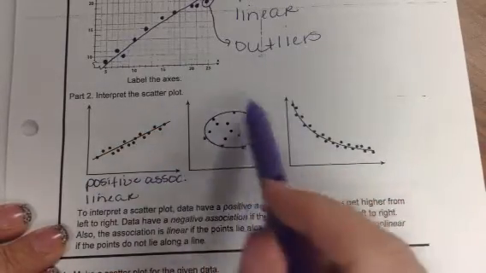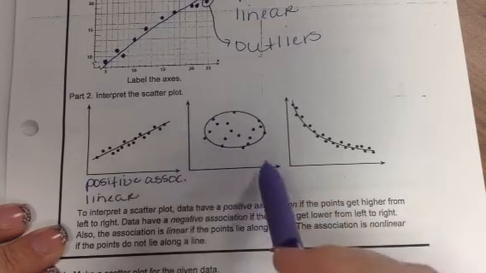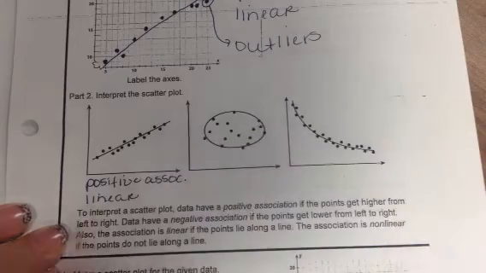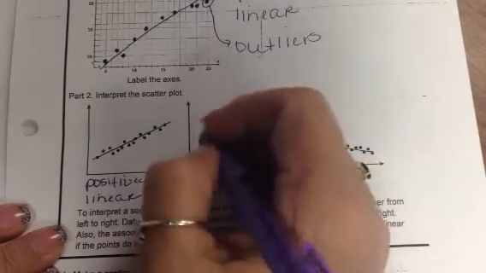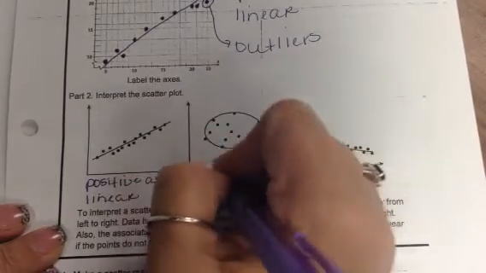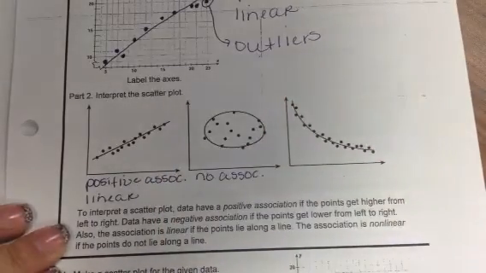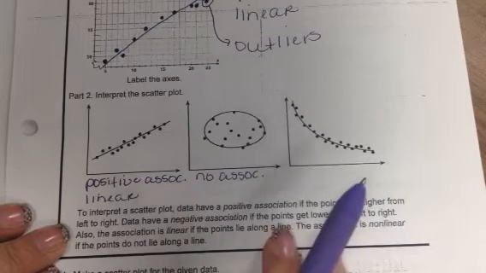Now, if I look at this, I have dots all over the place. They're not moving in a positive direction. They're not moving in a negative direction. They are everywhere. So we are going to call this no association. If you can't draw some kind of line through it, there's no way we could draw a line through all those dots. Okay, so if you can't draw some kind of line, it's no association.